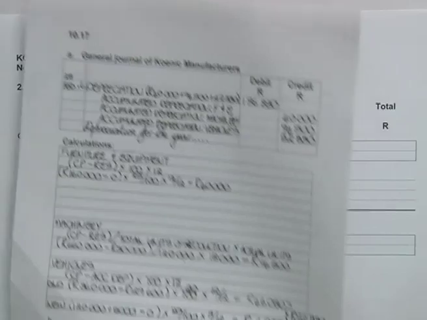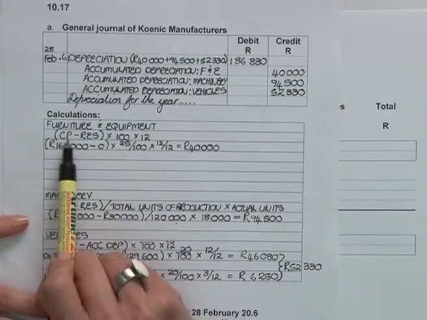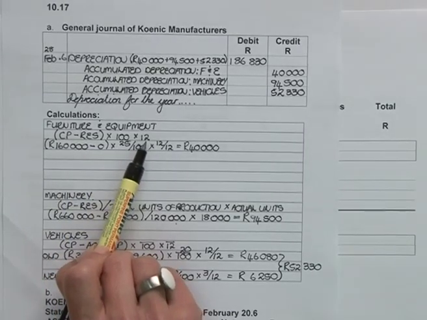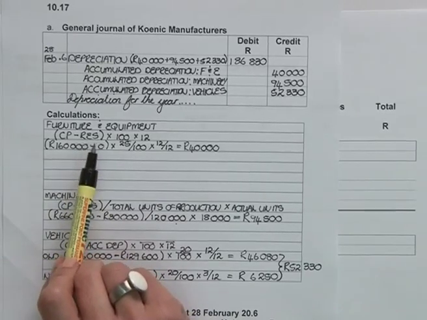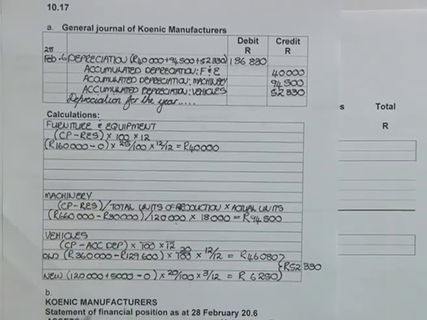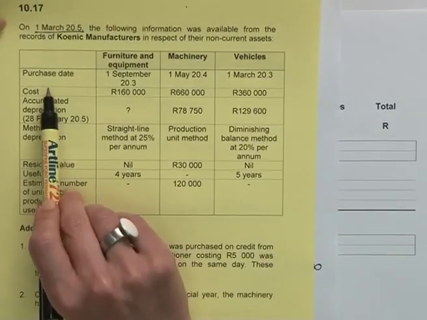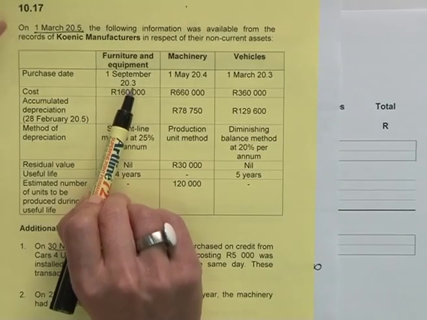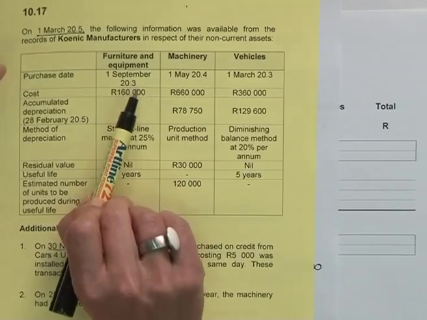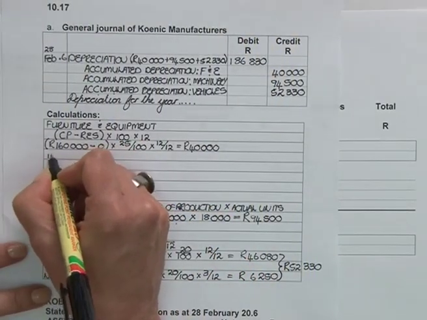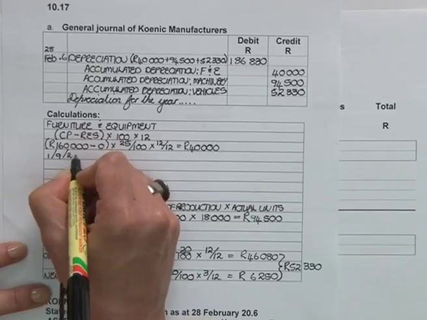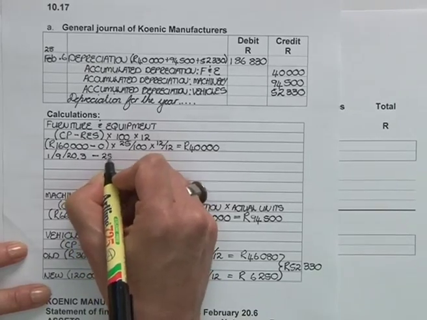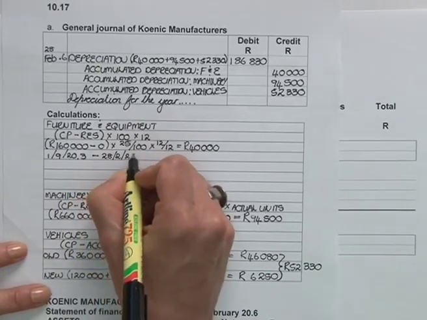And if you recall, for furniture and equipment, we said the formula that we're going to use is the cost price minus residual times a percentage times an amount of months. We do depreciation calculations at the end of every financial year. So now we have to determine for the furniture and equipment from the date of the purchase until the first financial year end, what was the depreciation for that period of time. So from the 1st of September 20.3, that was the purchase date. The first financial year end would have been 28 February 20.4.